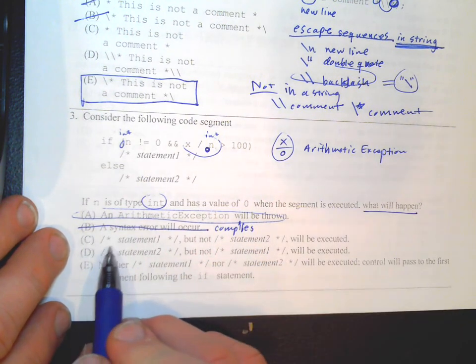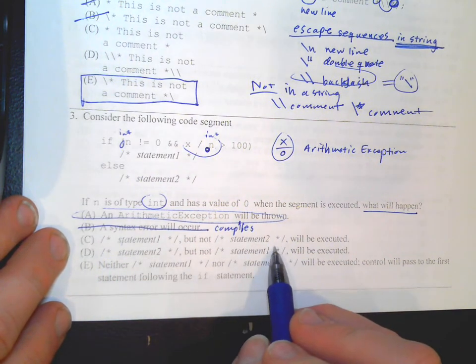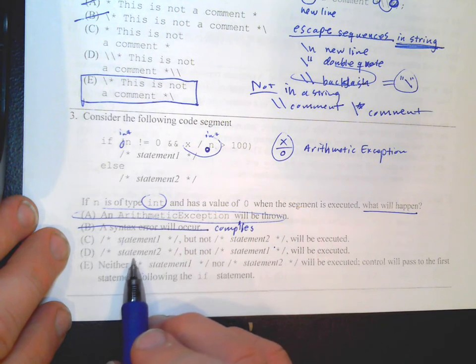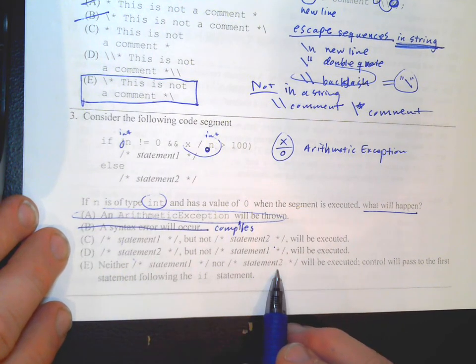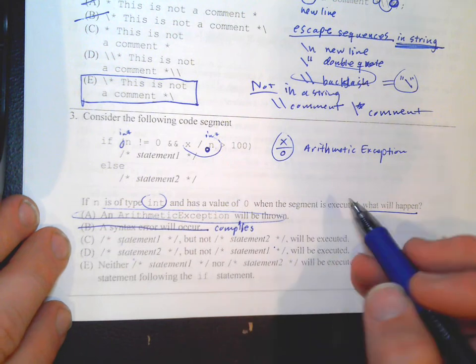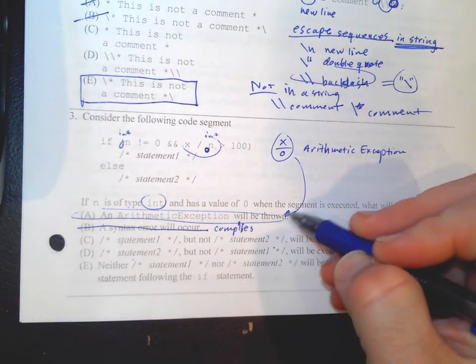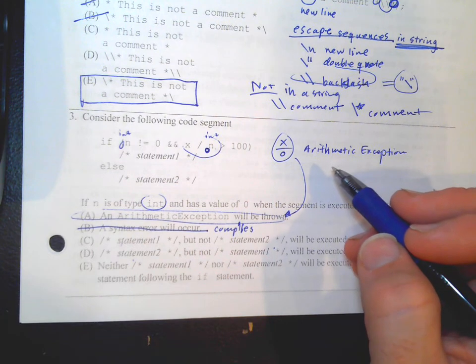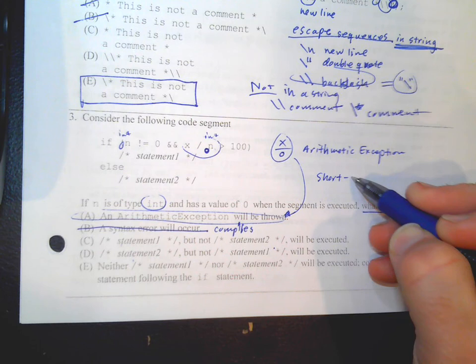And it says this one, statement 1 will happen, but not statement 2. Or statement 2 will happen, but not statement 1. And neither of them will happen, and control will pass to the first statement following the if statement. So they're just saying neither of them are going to be true. Now, this is what most people are thinking is going to happen. But there's this cool thing in Java. It's called short circuit evaluation.